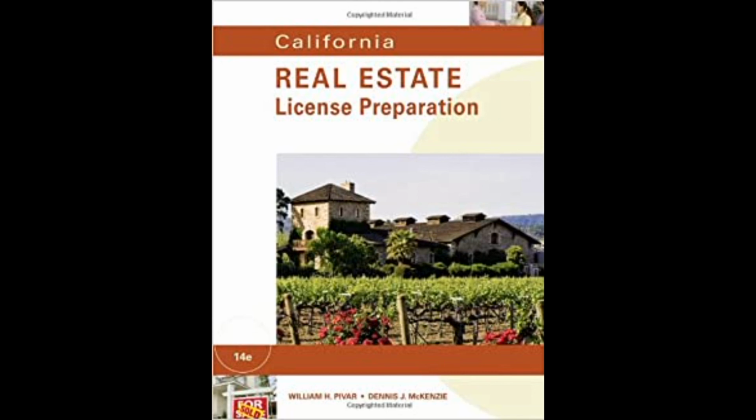5. A real estate business that is a partnership can have more than one office location, provided A. broker partner obtains an additional license for each location. B. All partners are real estate licensees.